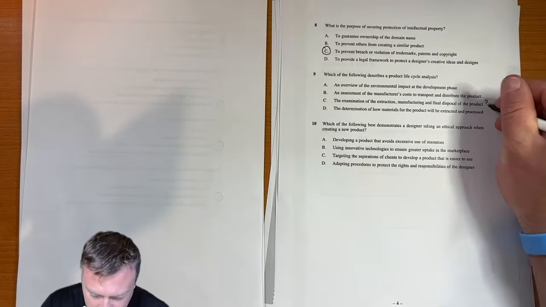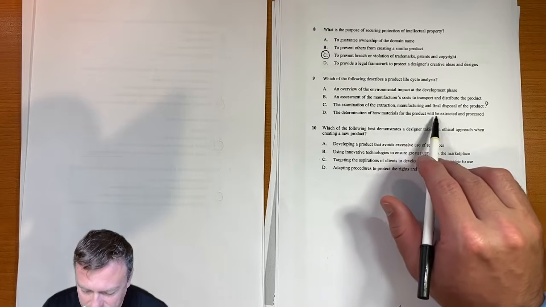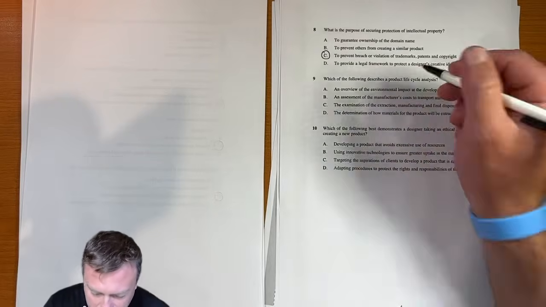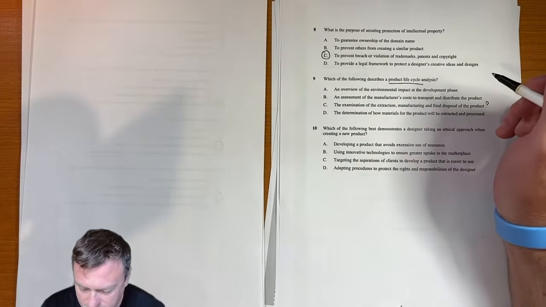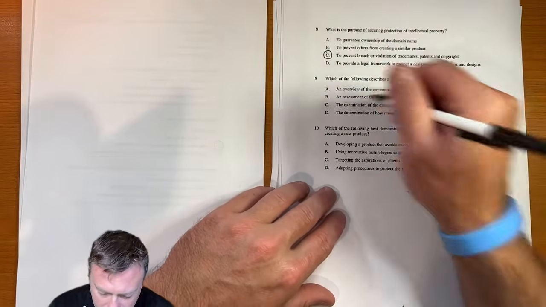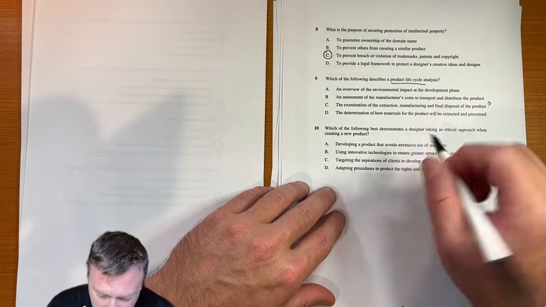That's sounding pretty good for now. The determination of how materials for the product will be extracted and processed. But because it's the whole life cycle, we probably need to be more focused on the whole thing, so also how it was built.